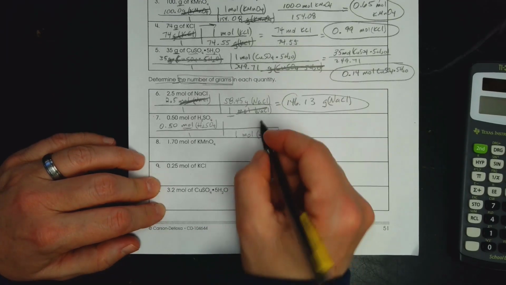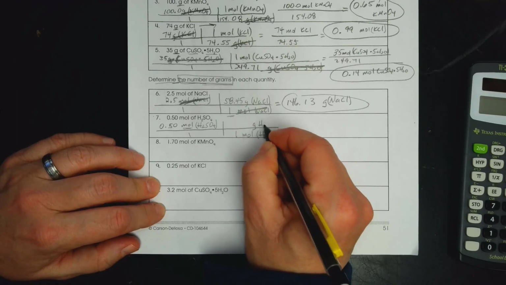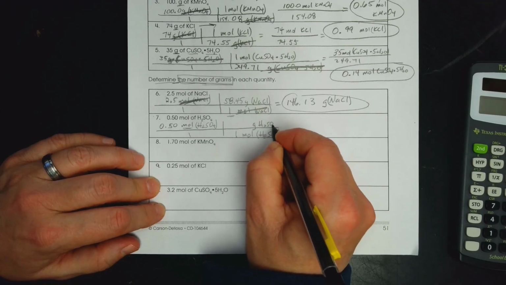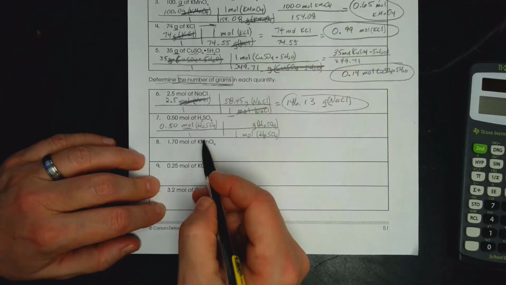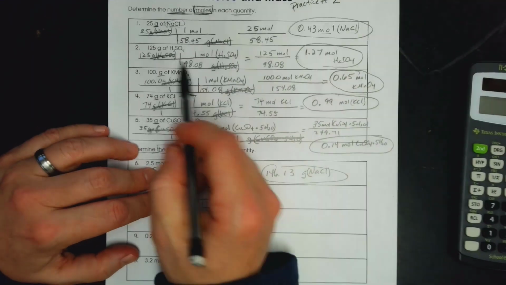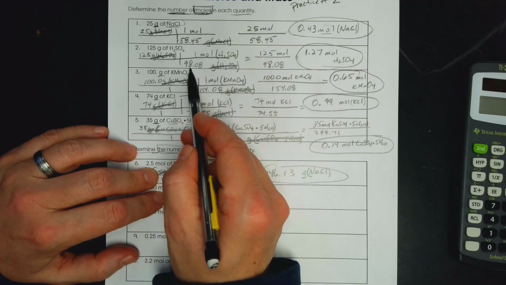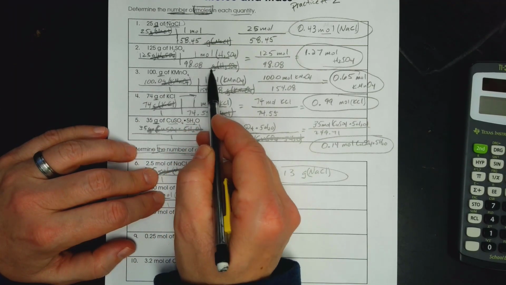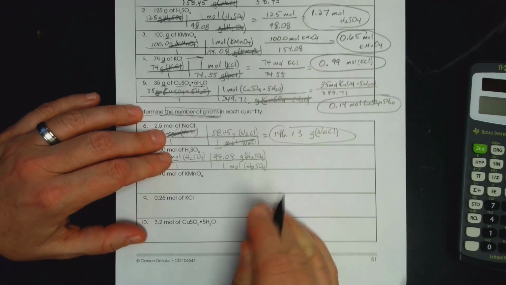We know that we're going to have grams of H2SO4 up here, because again, we're trying to determine the number of grams. And according to problem 2 at the top, the molar mass of H2SO4 is 98.08 grams per mole, so 98.08 grams.